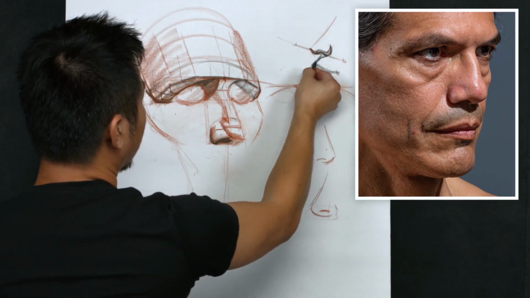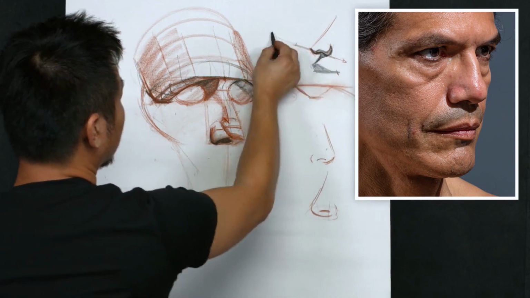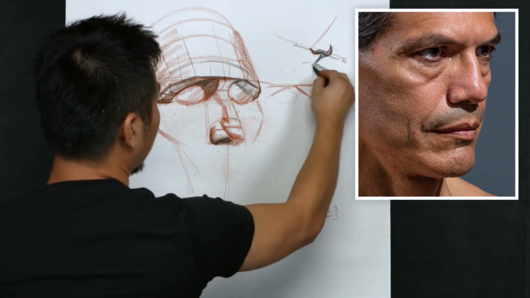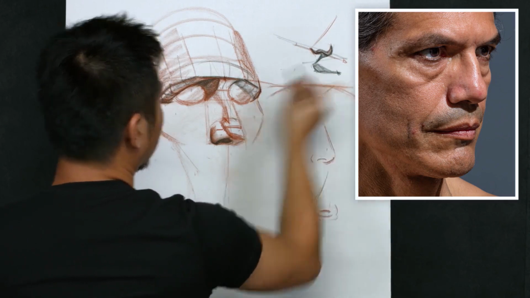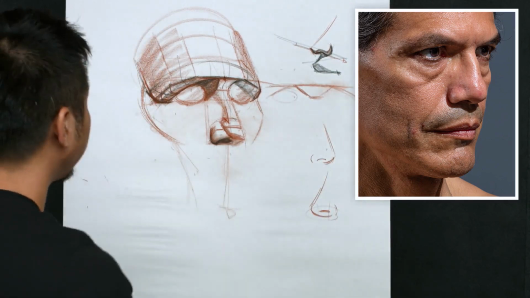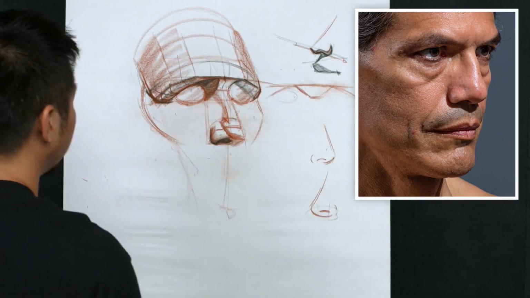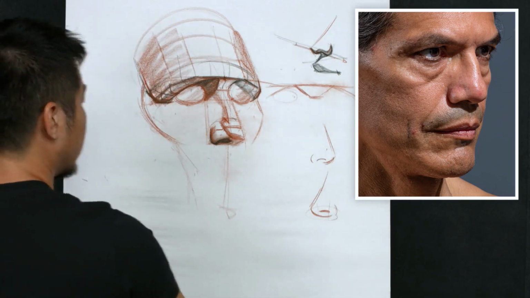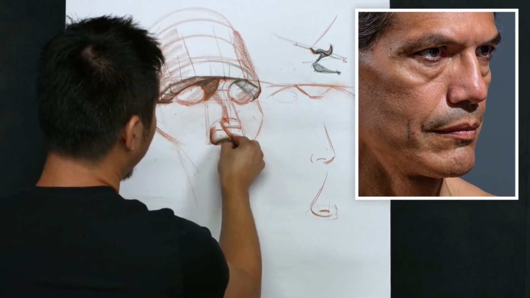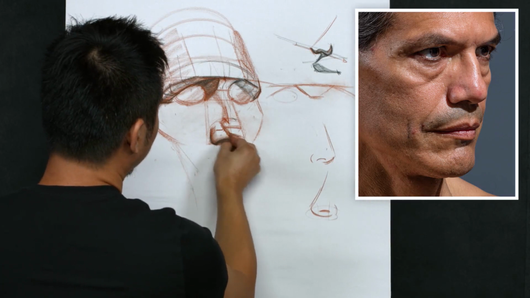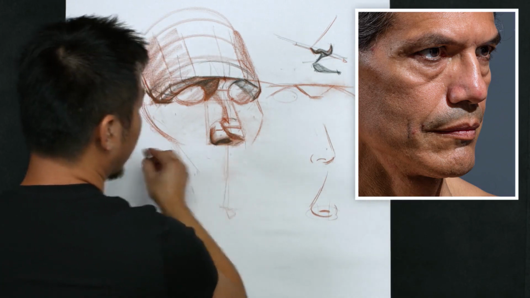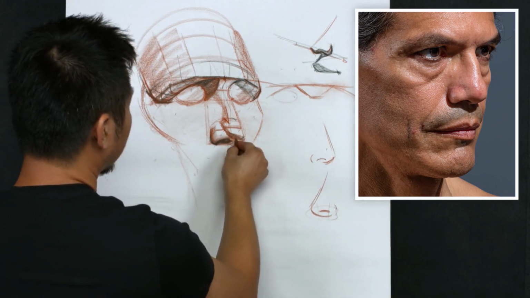Sometimes you get a cast shadow that comes below like this. So you look back, swing forward, and swing back again. A V shape shadow below the ball of the nose.